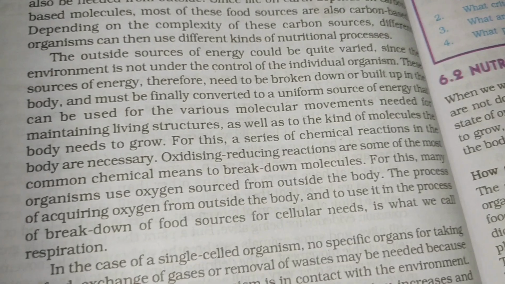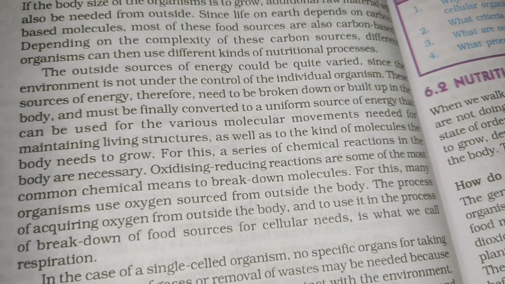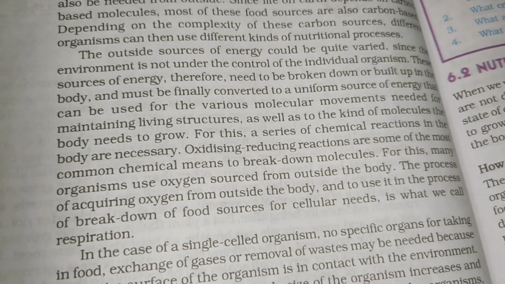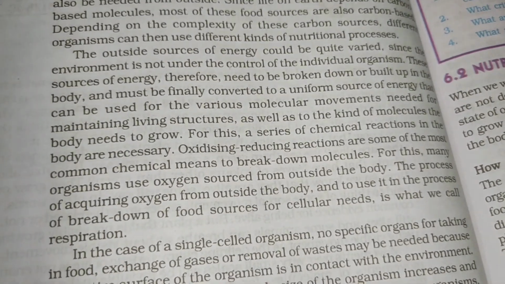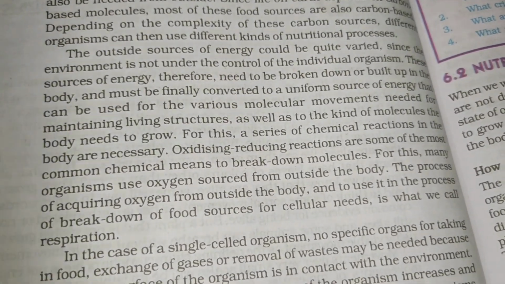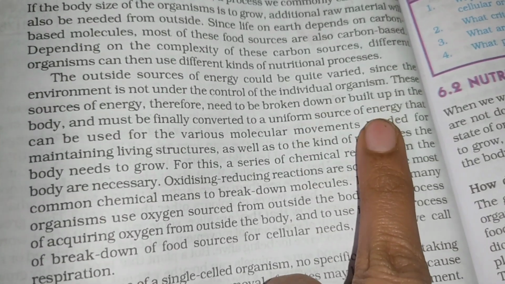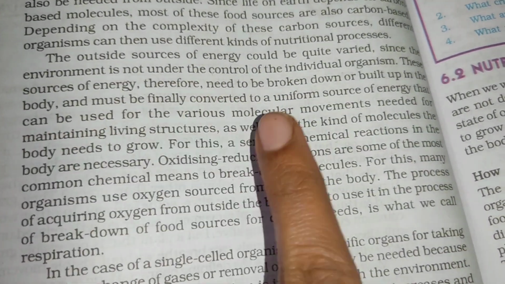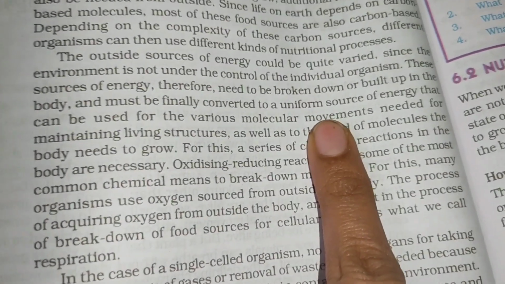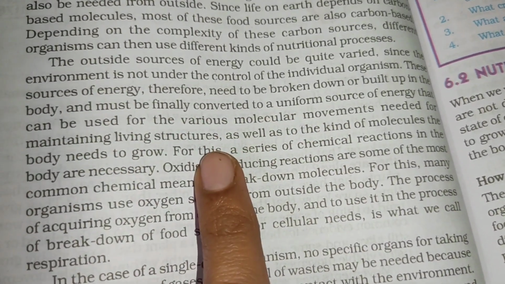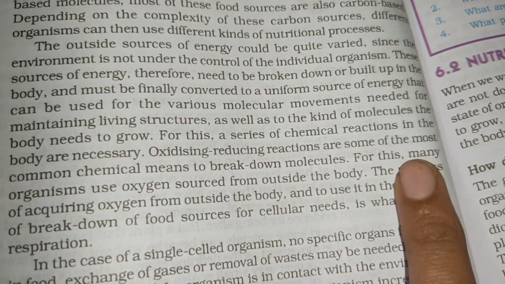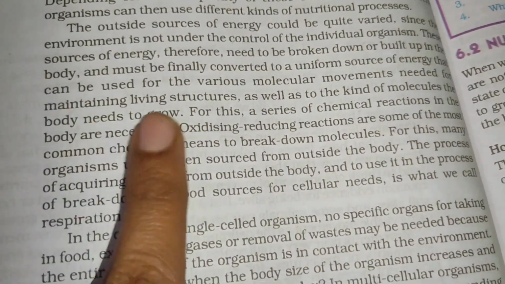So whatever we are eating should be broken down and converted in our body. In which form? The form which is useful to us. It must finally be converted to a uniform source of energy, so that it can be used for various molecular movements for maintaining our living structure as well as for the molecules needed to grow our body.